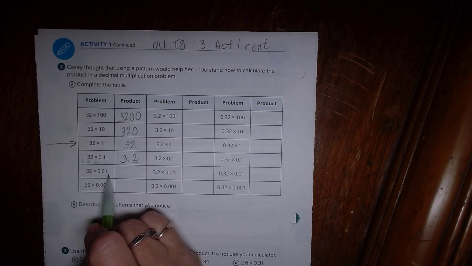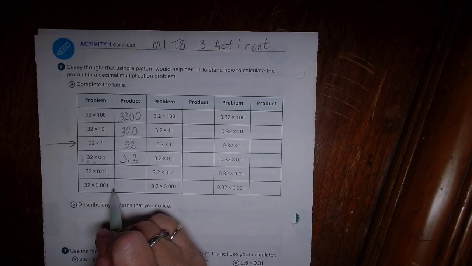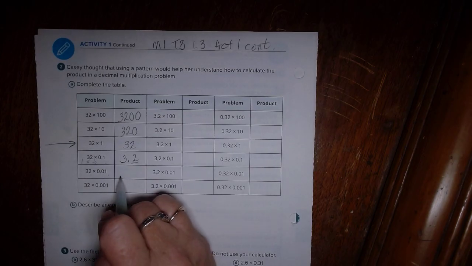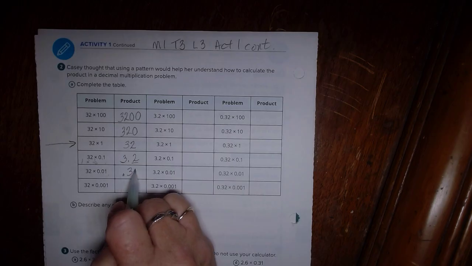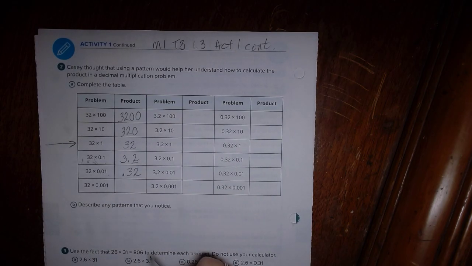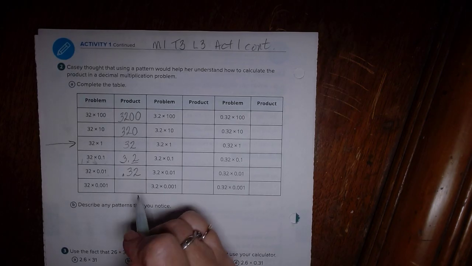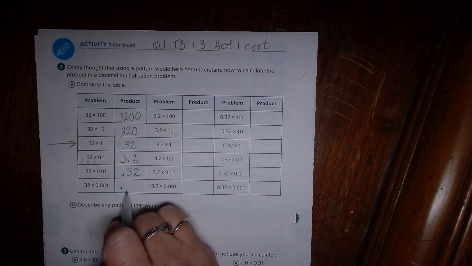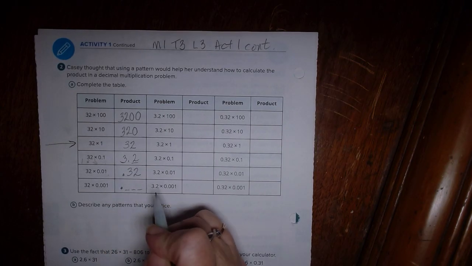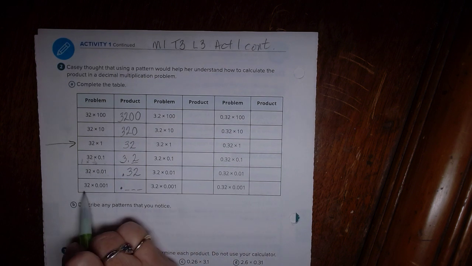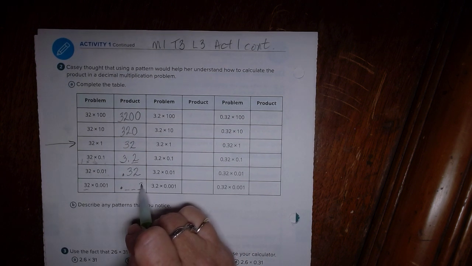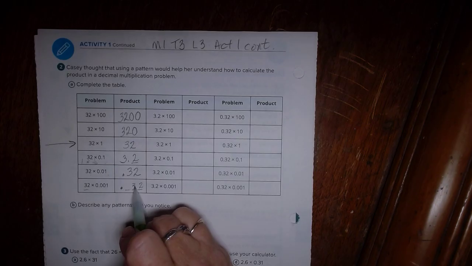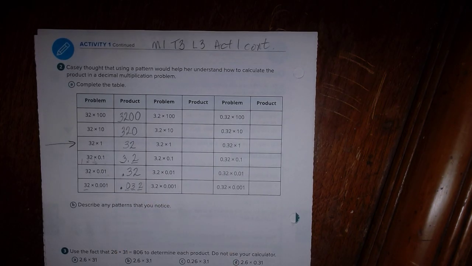32 times 1/100th. So now our answer is going to be 32 hundredths. And then 32 times 1/1000th is going to be 32 thousandths. Now to write that, I know the thousandths place has 3 spaces after the decimal, and I need to write the number 32 in there. So the 2 will go at the end, the 3, and then this gets the 0 right there.